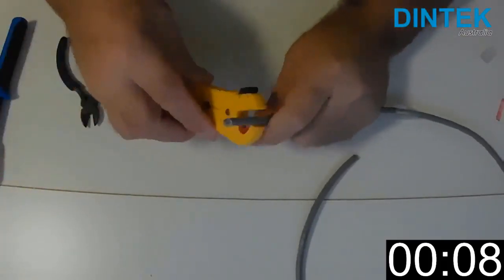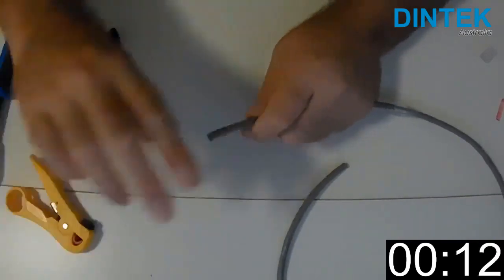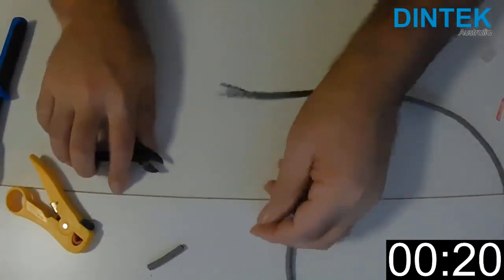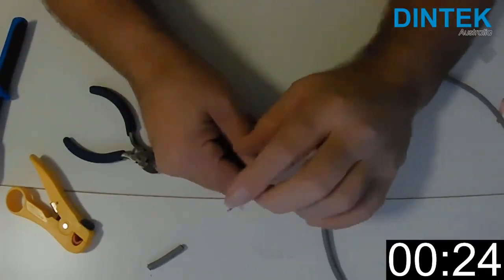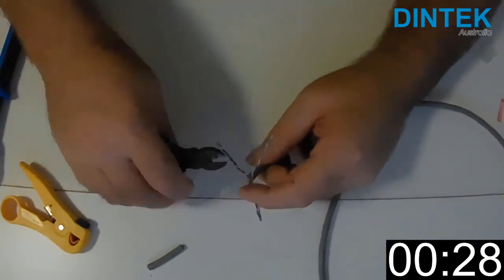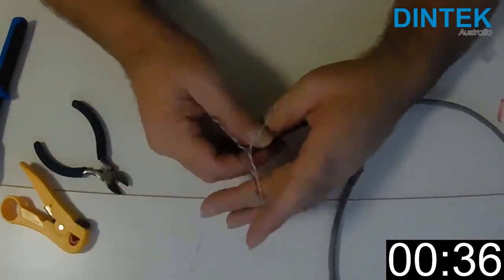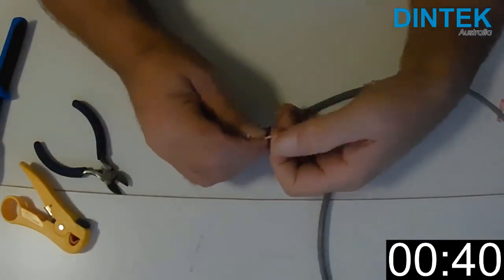Slip the boot on and strip off some of the cable sheath as usual. Cut out the cord in the central spacer. I'm using DINTEK's Cat6 solid core cable here, which has thick 23 AWG wires, so it's a bit tougher to work with than the Cat5e cable that I'm more used to.